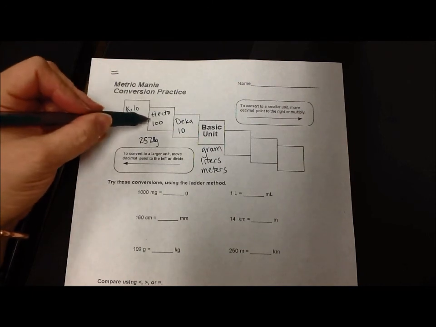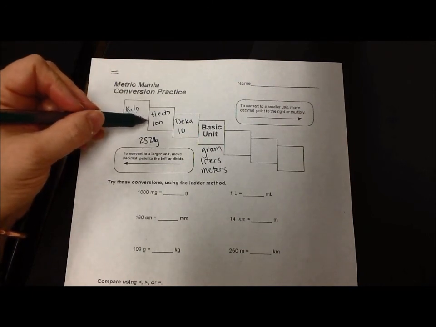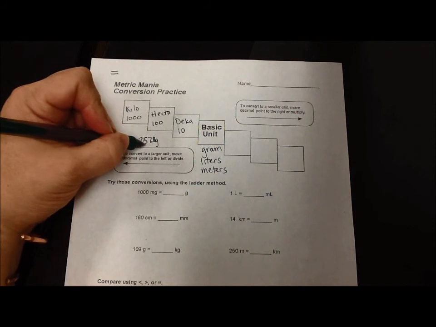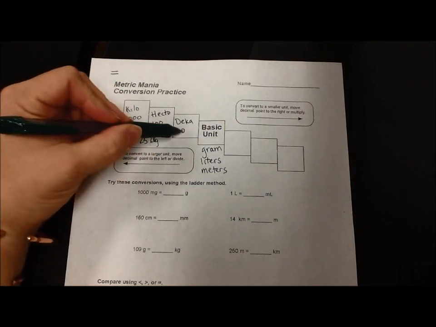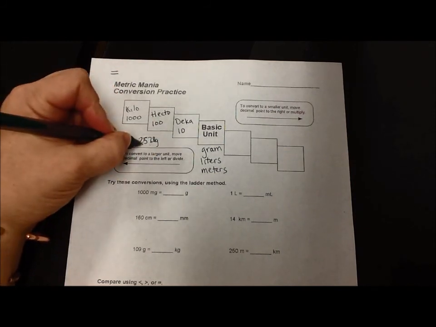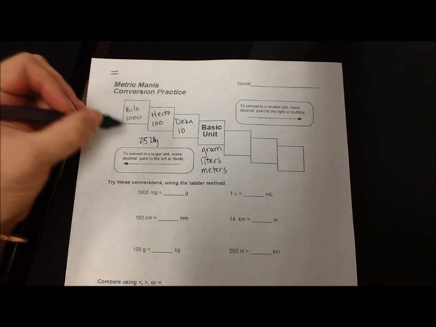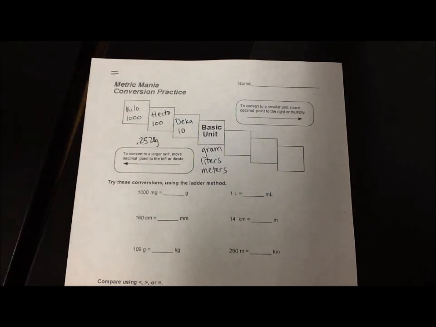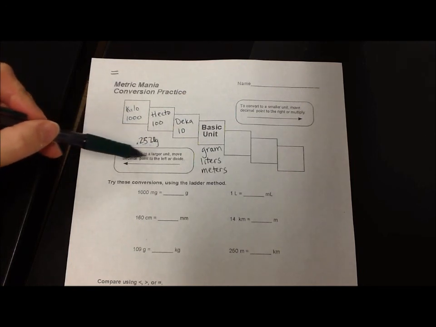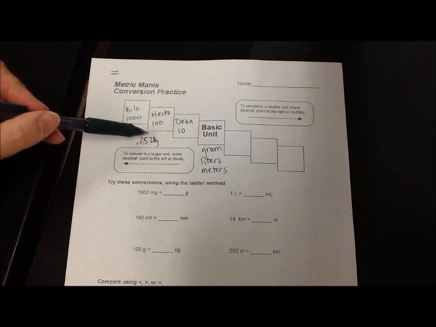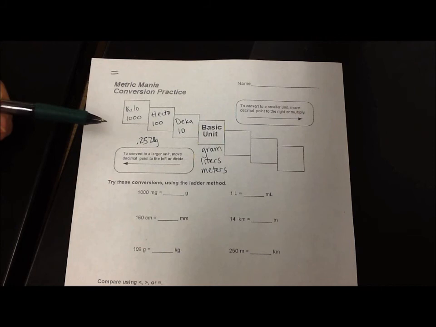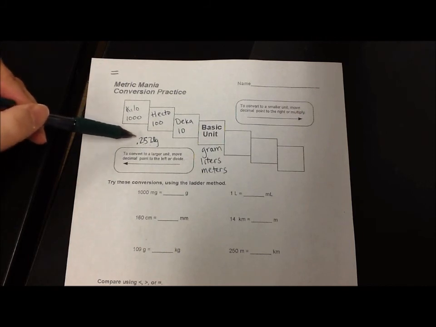If I want to talk about hectograms, which we don't do very often, I would move it 2 to the left. So I would have 2.57 hectograms. But I'm probably going to talk about kilograms, in which case I'm going to talk about 0.257 kilograms. And 0.25 would be a quarter of a kilogram. So I'm slightly more, a very tiny amount more, than a quarter kilogram.